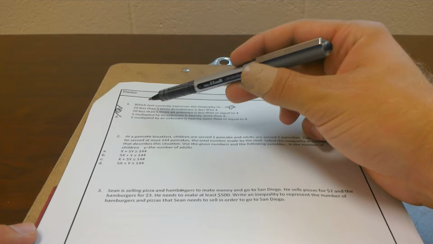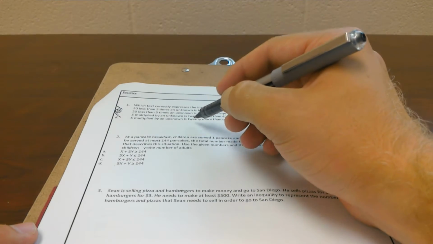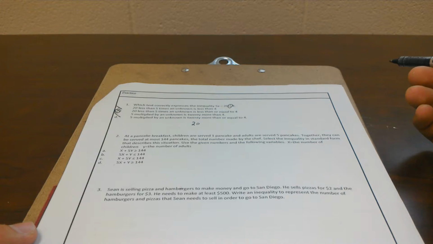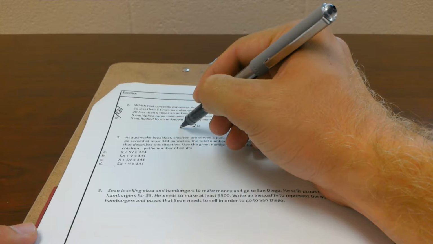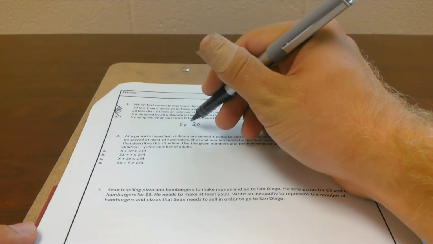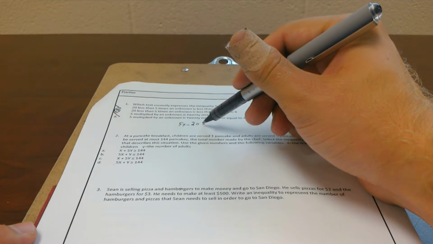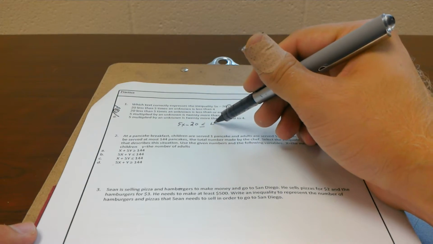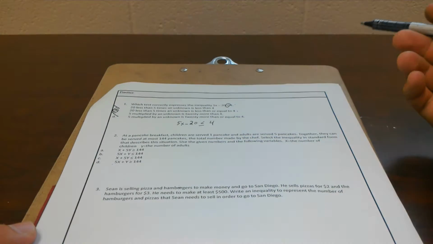So this one says 20 less than 5 times an unknown. So 5 times an unknown tells me 5 times some unknown x, but I want 20 less than that, so I need to subtract 20. And it also says is less than or equal to, which is this symbol that we said right here, 4. This is our inequality, so my answer is choice B.